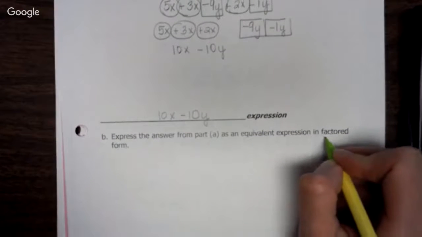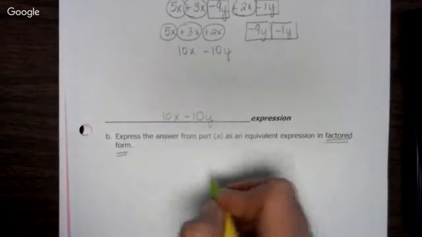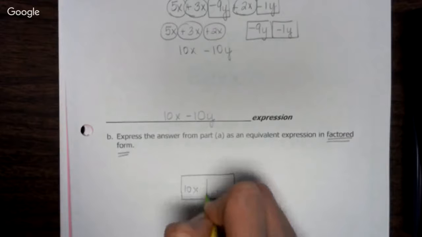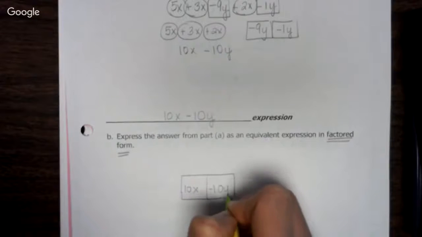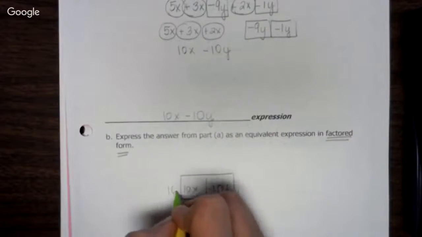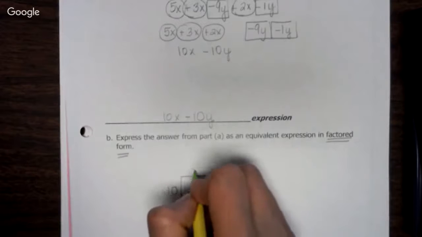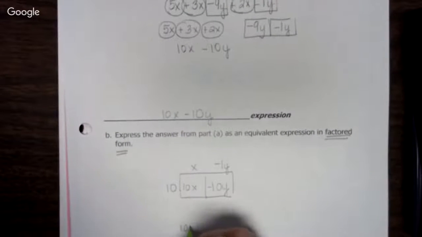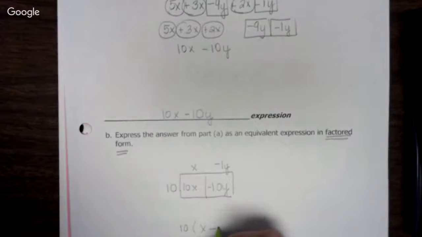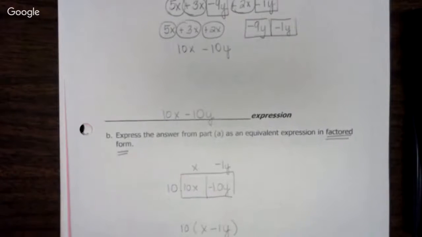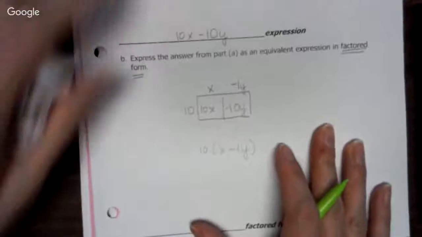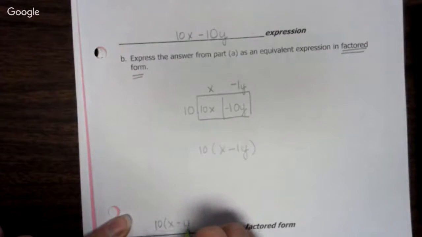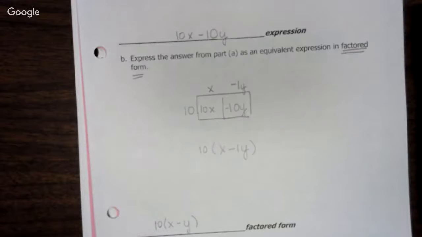Part B says express that in factored form. Now remember, factored form is the boxes. So 10x, negative 10y. Your GCF is 10. So that means that is x, and this is negative 1y. Put it all together, and you have 10 times x minus, I put 1y, but you can actually leave it as x minus y. That would be okay as well.